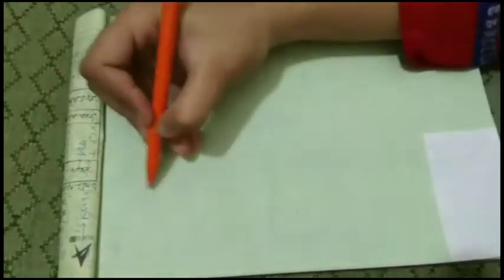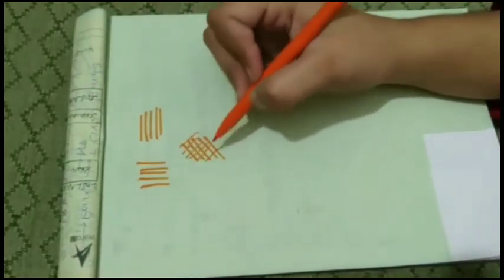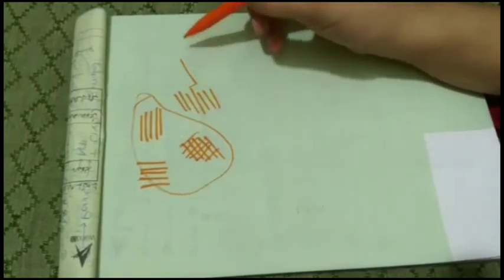Now we will discuss the serrations that you have seen inside the jaw. These could be longitudinal, transverse, crisscross serrations, or there could be angulated serrations. The first three are most common. This one is also seen.